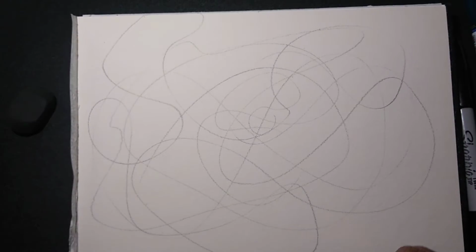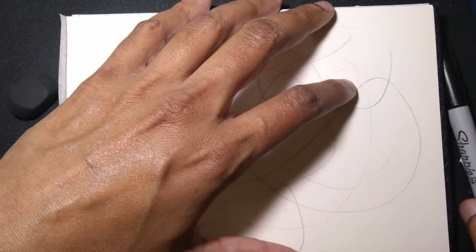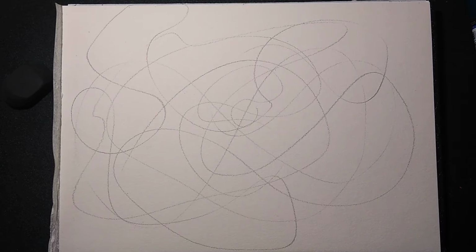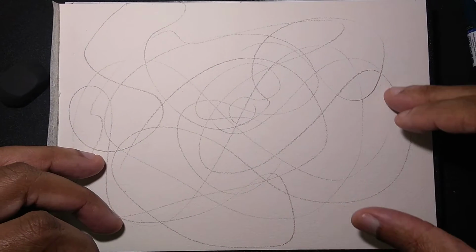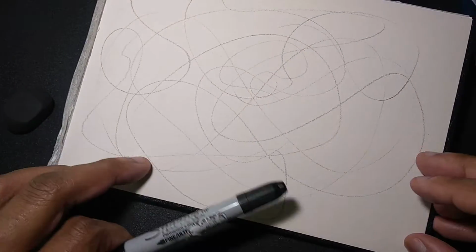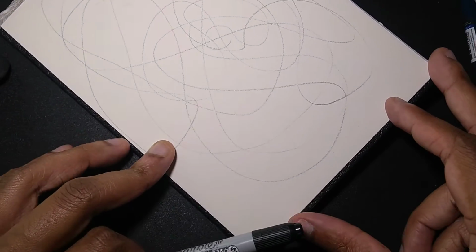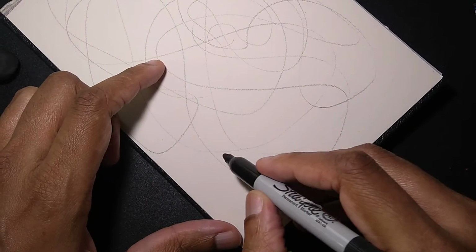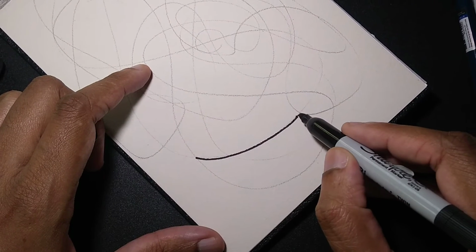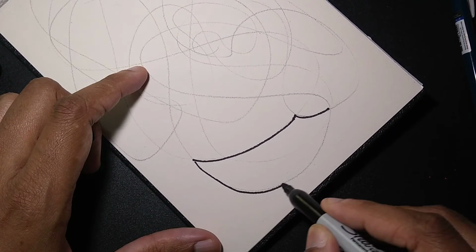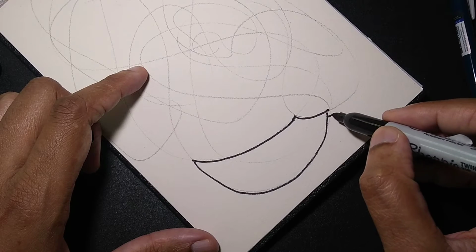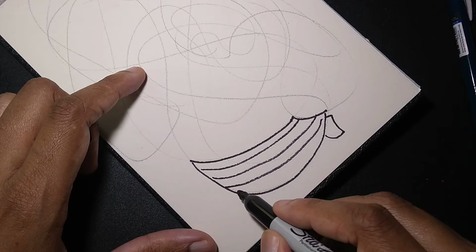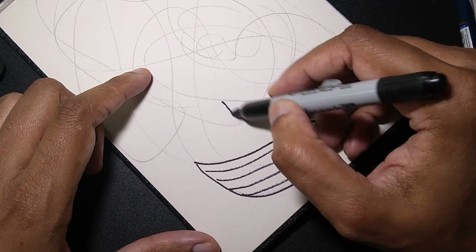What this exercise is for is to find shapes in random lines. What I usually do is start with the edges and go around the edges and try to find if something sticks out as interesting to me. So for example here, I look at this shape, I like this, take that out. Yeah, I could change this into a boat.